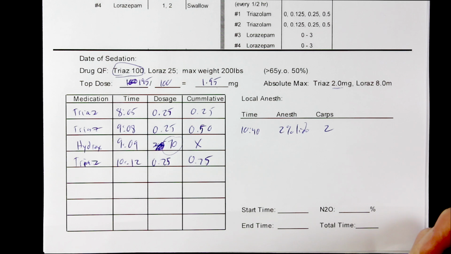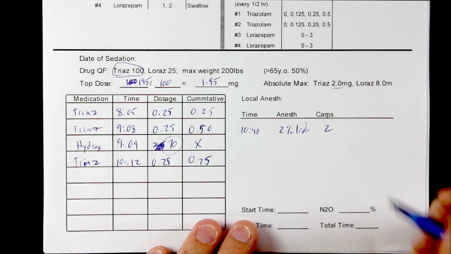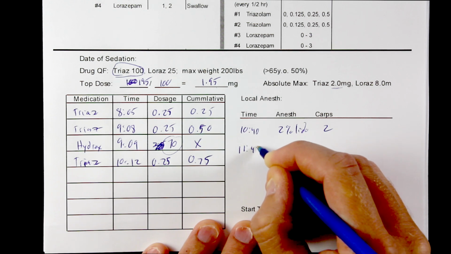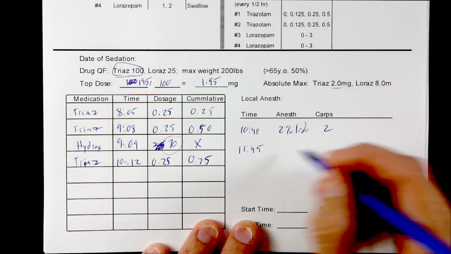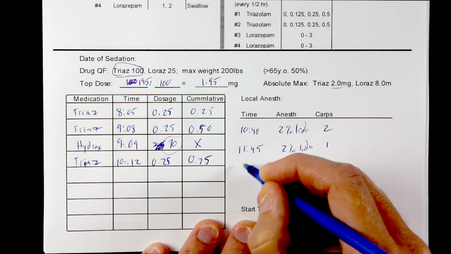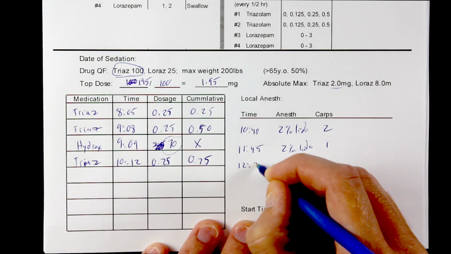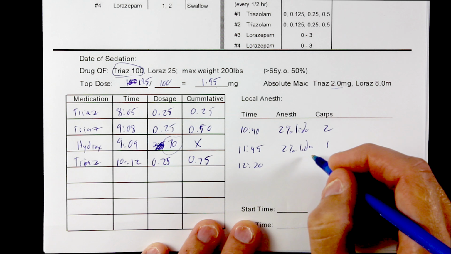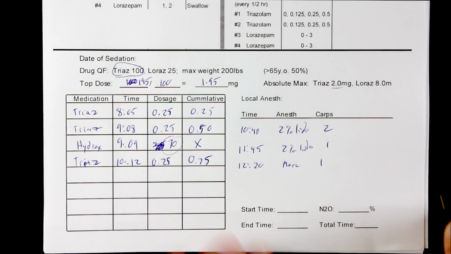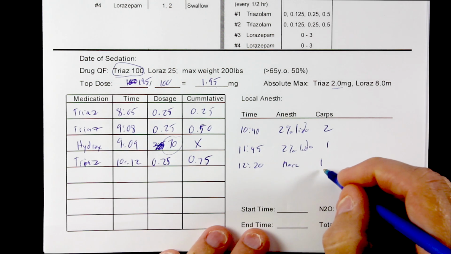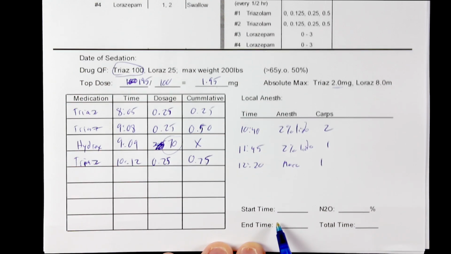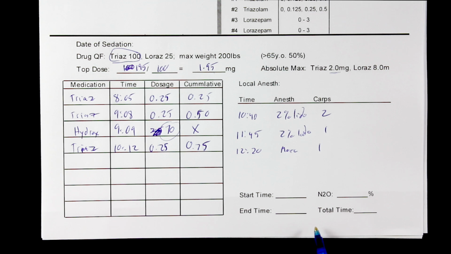Assume the appointment goes on and some of those teeth start waking up and he can begin to feel it. And let's just say at about 11:45 he starts to feel something waking up. So we give him another 2% lido, 1 carp, and then let's just say for some crazy reason we end up having to give him Marcaine at the end, and so we just give him 1 of those. And so that's how we can keep a total of how much anesthetic we've given during the course of this appointment. And at the very bottom we've got the nitrous usage.